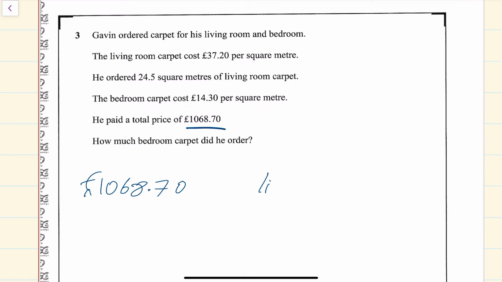Let's look at the living room. It was £37.20 and he ordered 24.5 square metres of it. So let's just multiply that out and see what we get. And that works out to be £911.40.